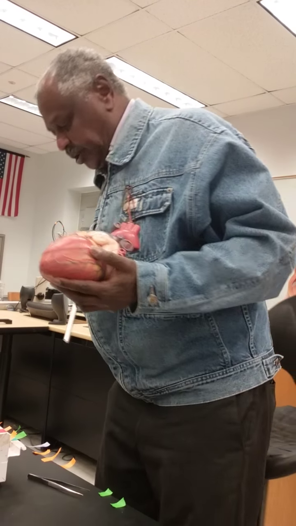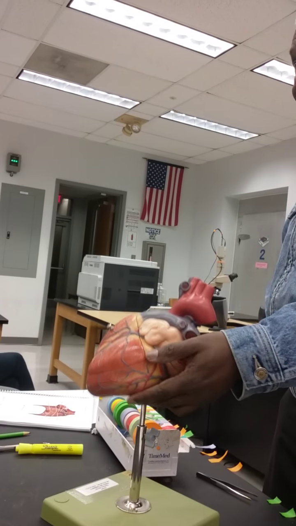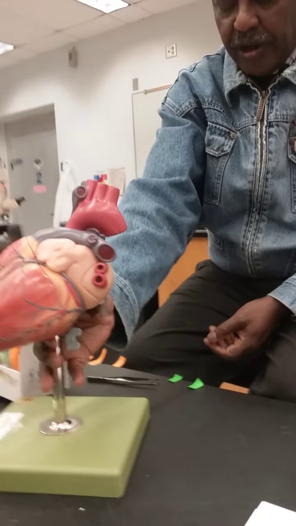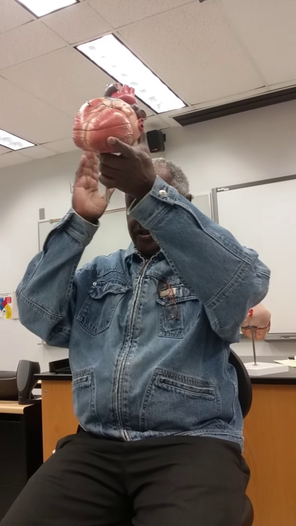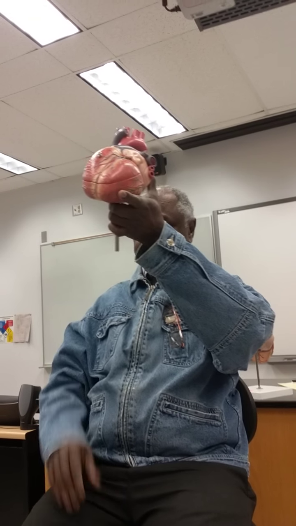Now, let us look at the coronary circulation. For the coronary circulation, I'm going to try and make it as simple as possible for you to remember. Look at this and follow me. Here, forget about your lab manual.